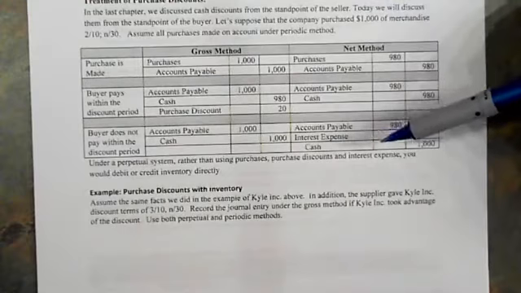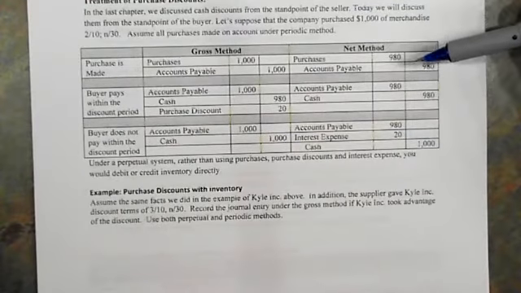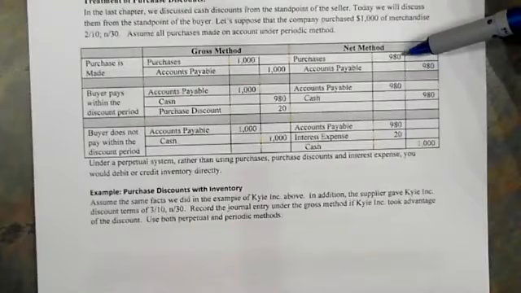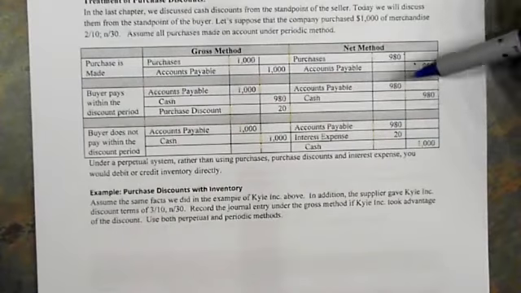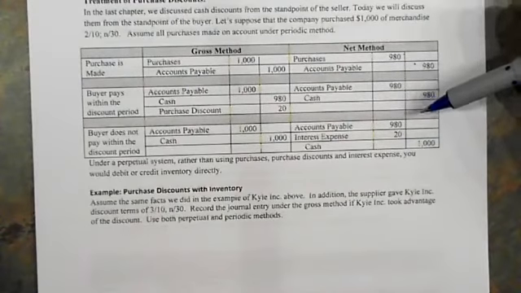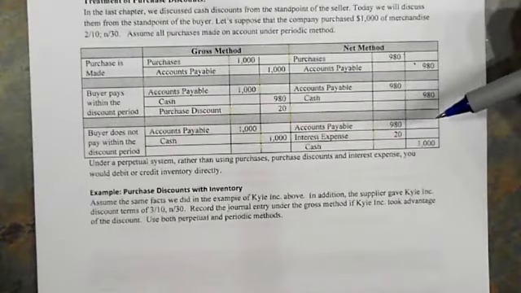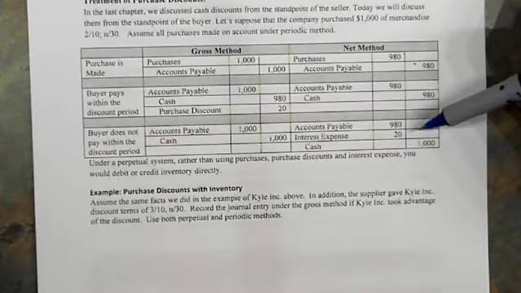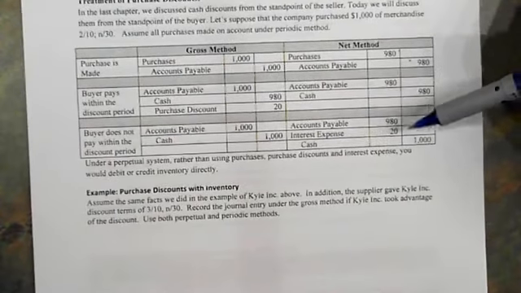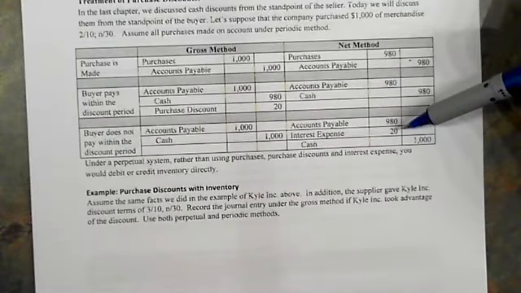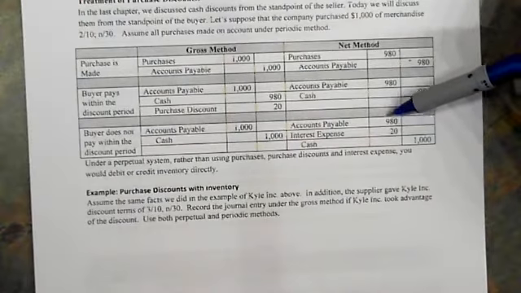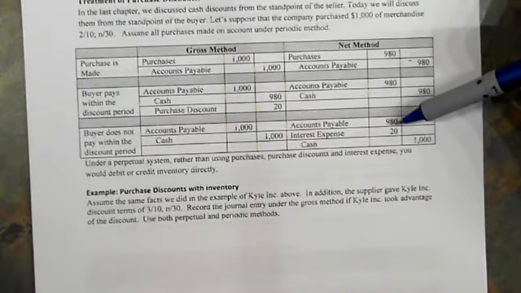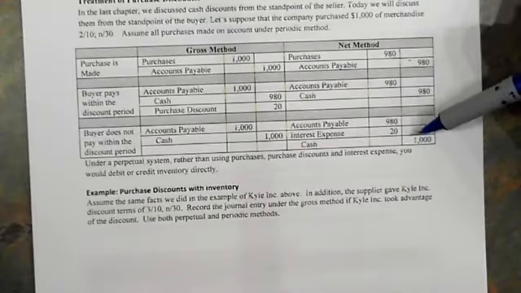For the net method, the same logic holds from last time. We record these items at their net of discount price. Therefore, if we act within the discount window, there's no special accounting involved. If we fail to act within the discount window, then we have to increase the amount of the payable, because we recorded the liability at $980 when we're paying $1,000 of cash.